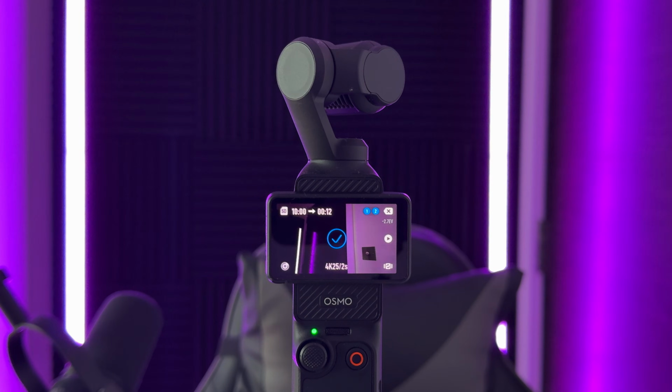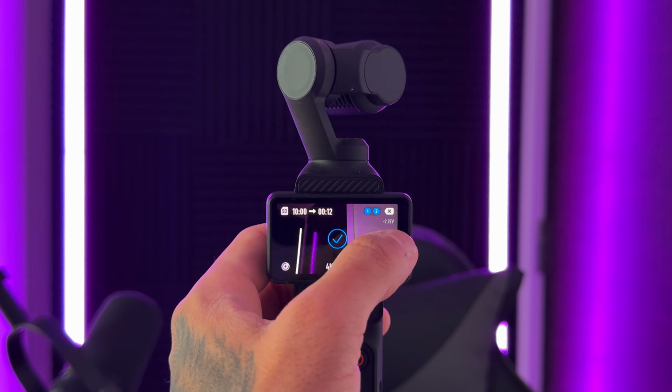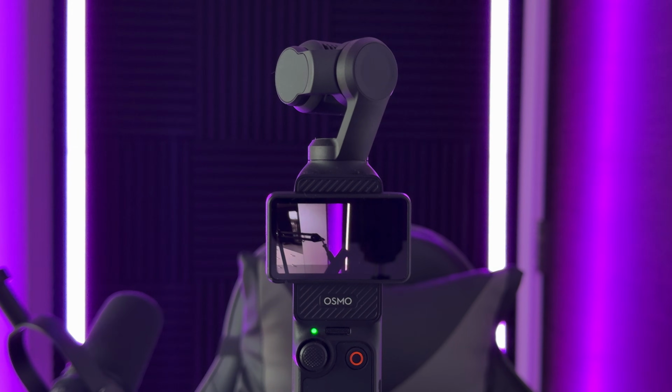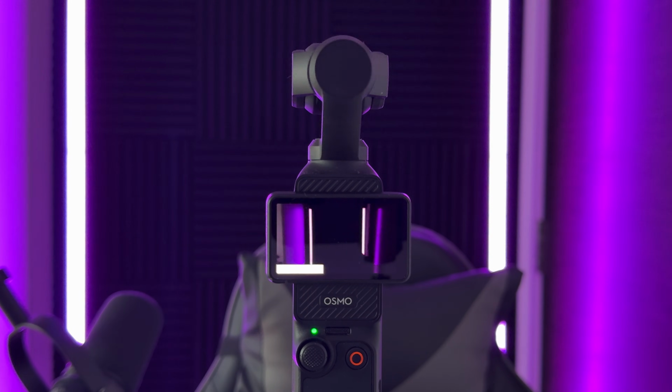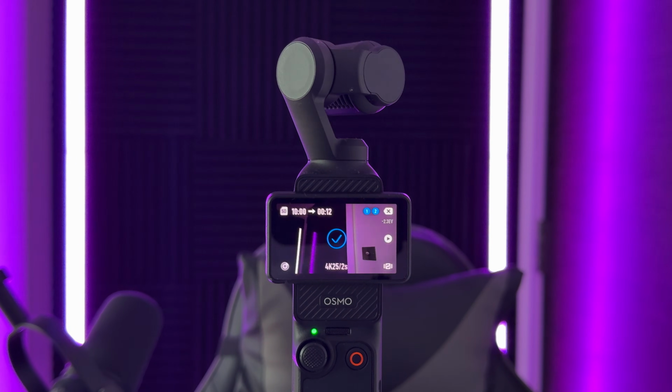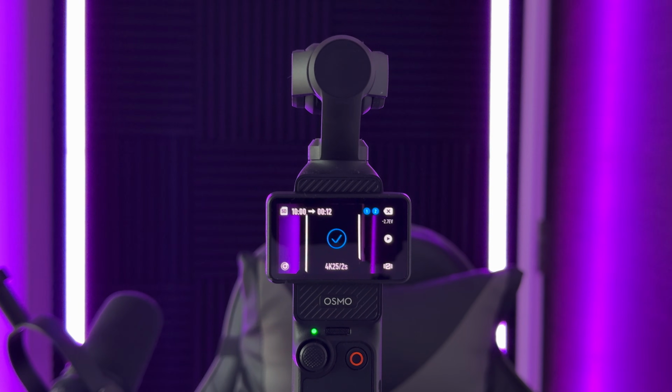Now you can see in the middle to the right, you've got this little play button. If you press that, it allows you to preview how it's going to look. It's going to do it very fast, but it will do a preview of the movement, so you can actually get a vision of how that movement is.